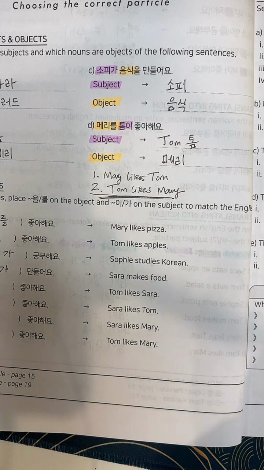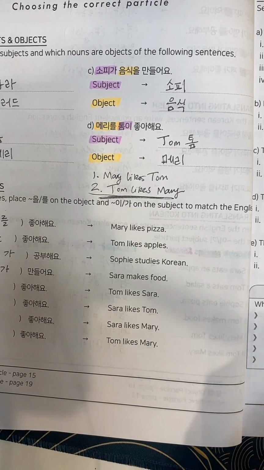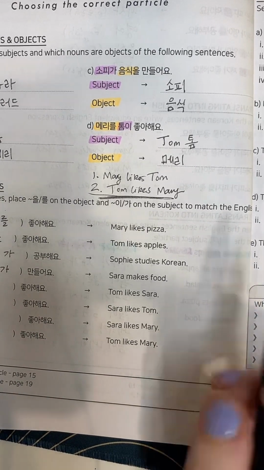That's a tricky question. I'm not going to answer it right now, but I recommend Googling it to learn more.